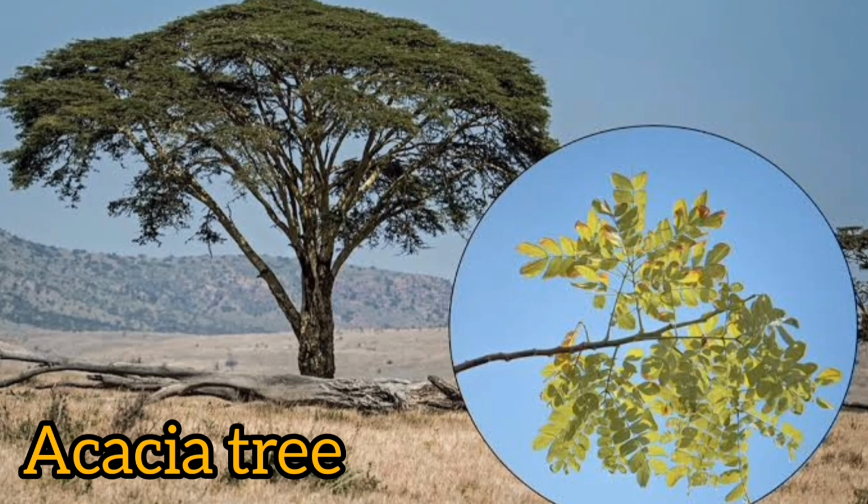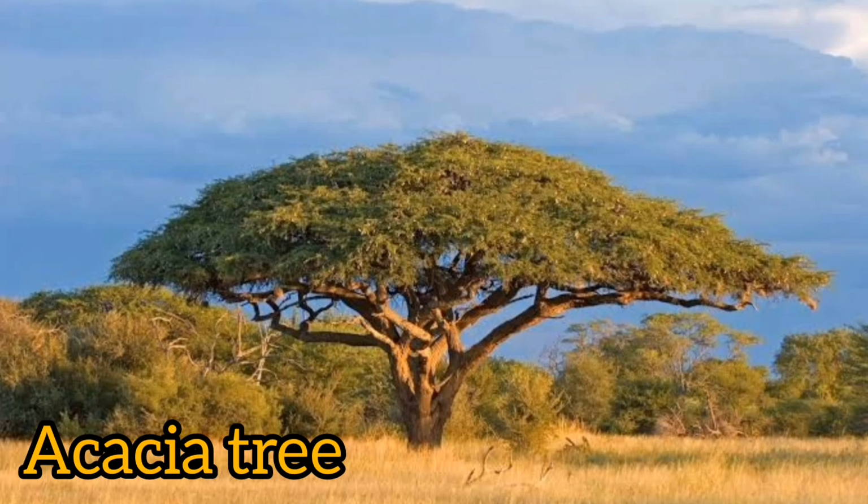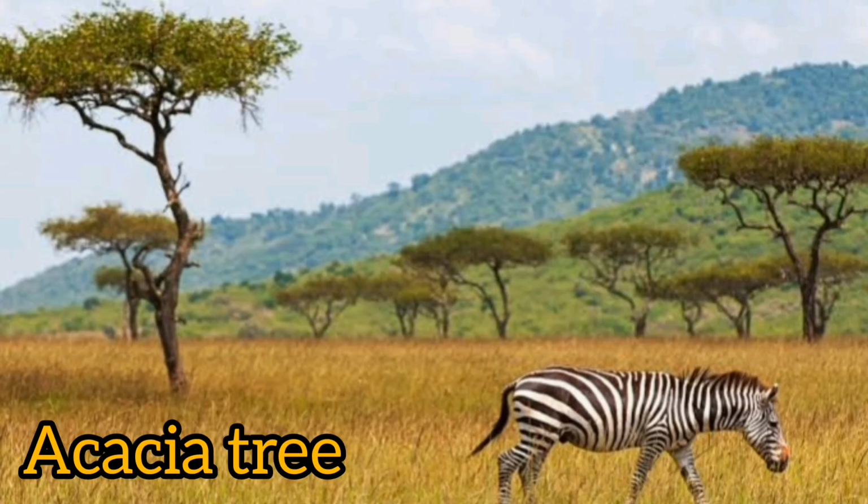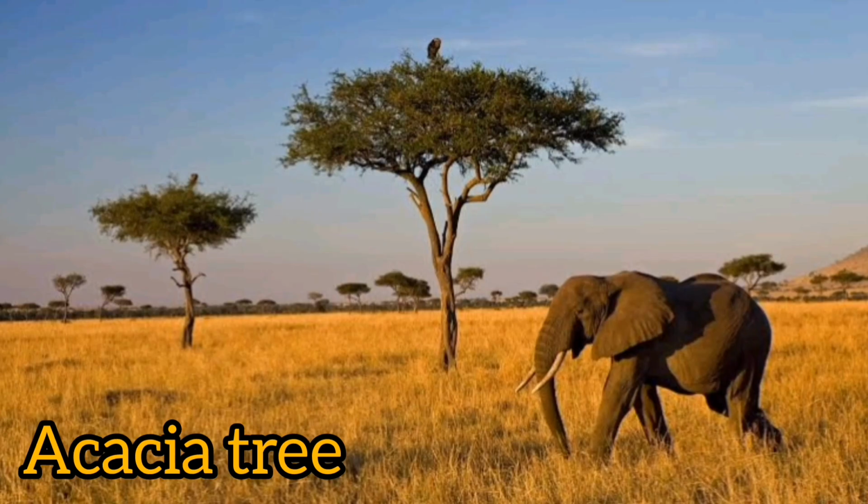It makes the leaves taste very bad, so it keeps animals away. So number 1 in the behavioral adaptation of the acacia tree, it produces a poison to make the taste of the leaves very bad, so it keeps the animals away.